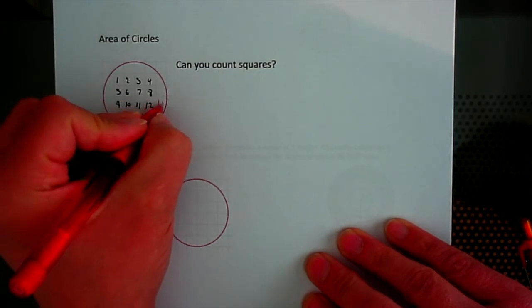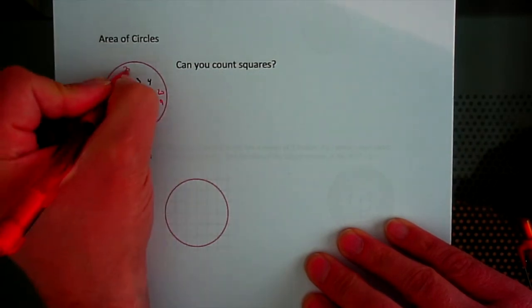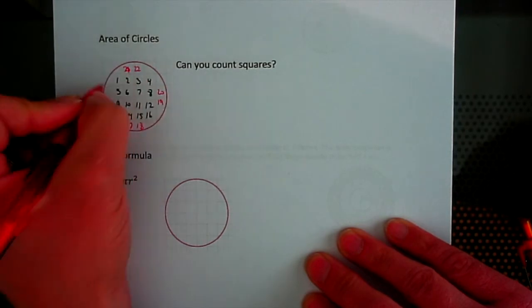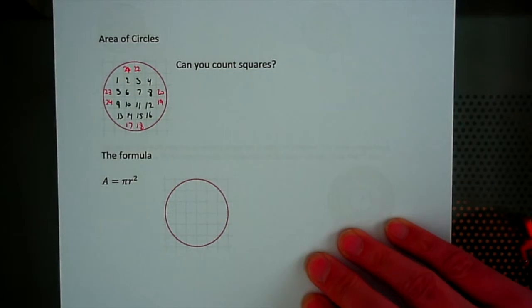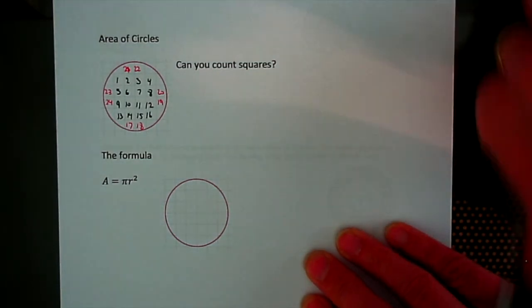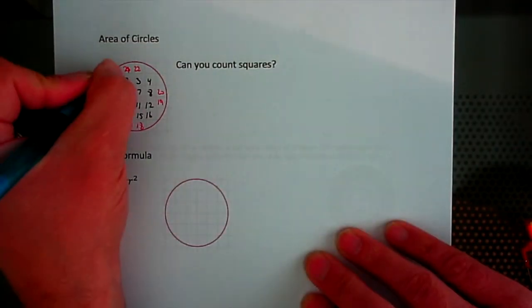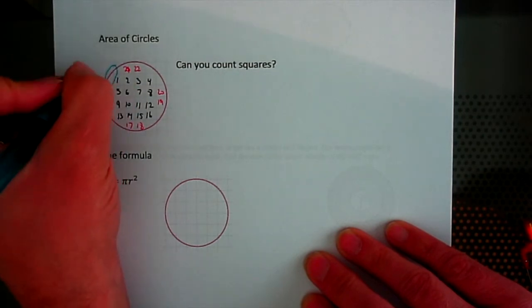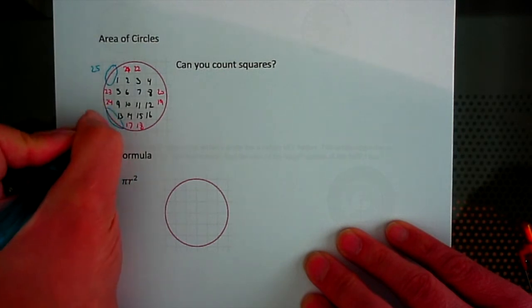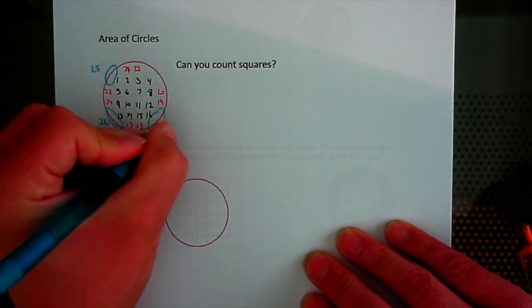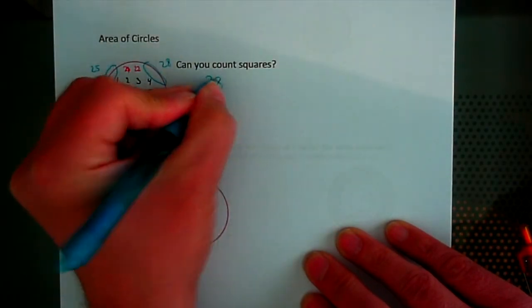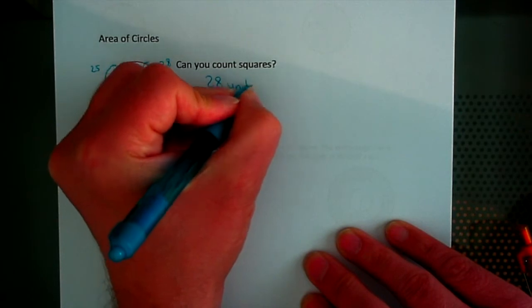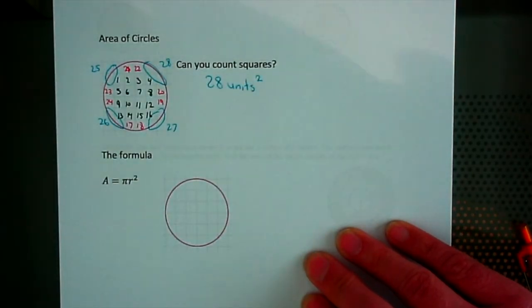Okay, I'll say that's 19, 20, 21, 22, 23, 24. But still, I have this little area off to here. So if I say, well, those two maybe make one square, so I can say that's 25. Those two, that's 26. Those two, that's 27. Those two, that's 28. So I could say maybe it's 28 units squared by just looking at the squares.